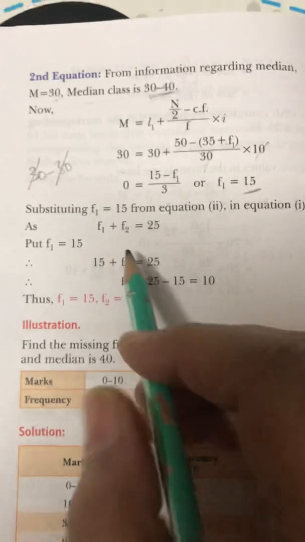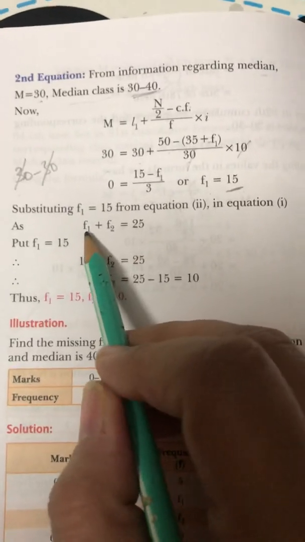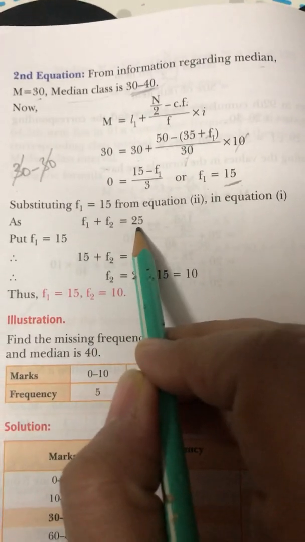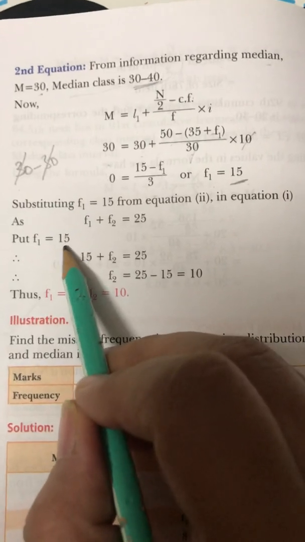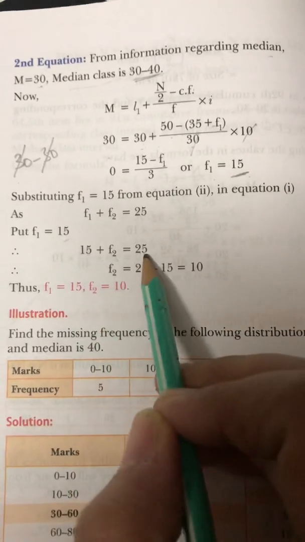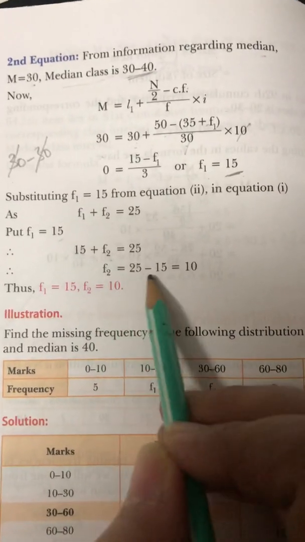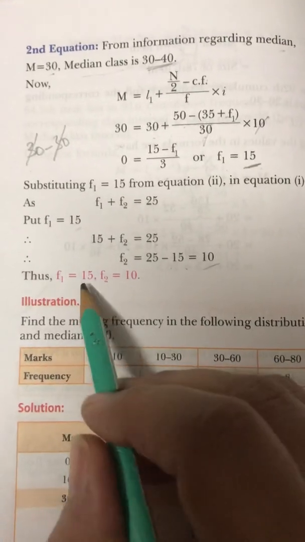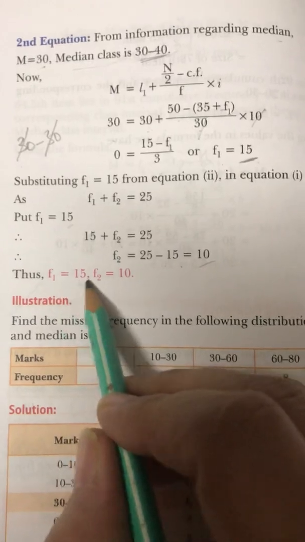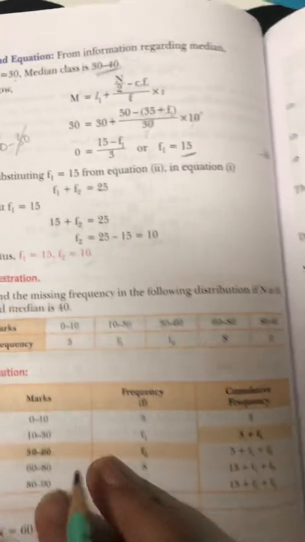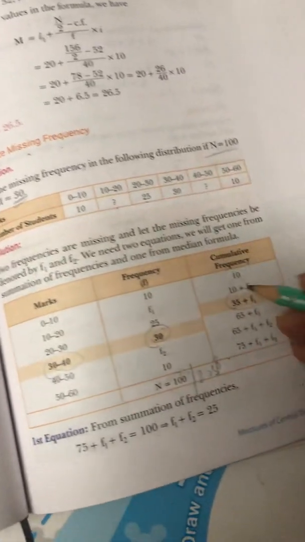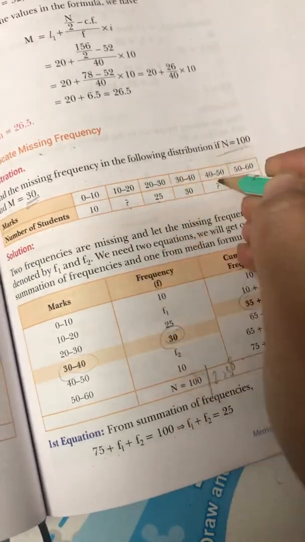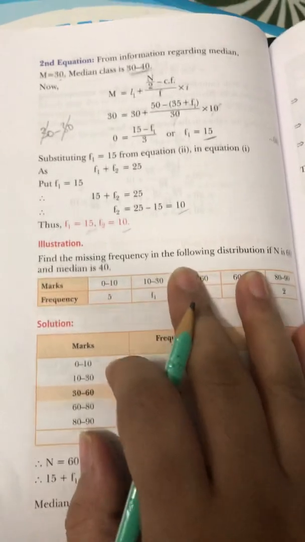We can substitute that in the first equation, where we had f1 plus f2 equals 25. We got f1 as 15, so 15 plus f2 is 25. So f2 is 25 minus 15, so we get f2 as 10. So we got the values of f1 and f2: f1 is 15 and f2 is 10. You can substitute the values here and check the total. So these are your frequency values.